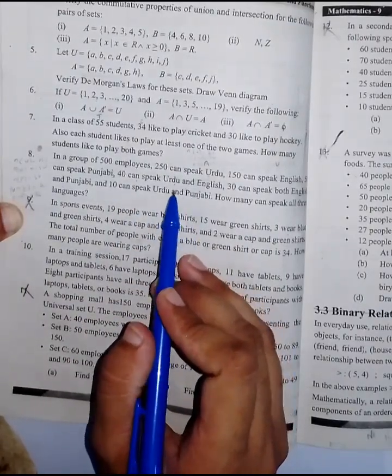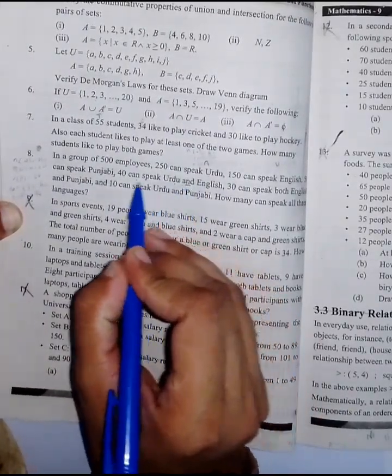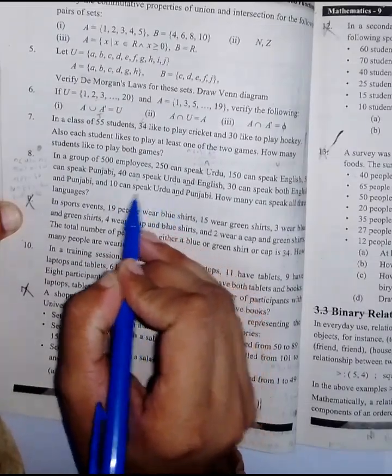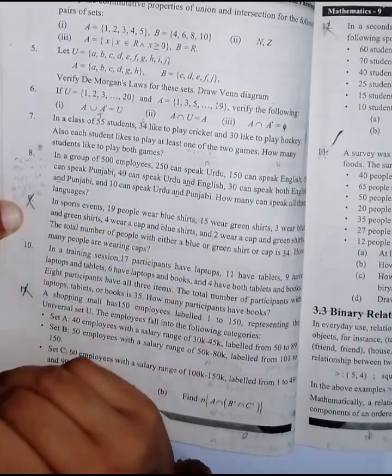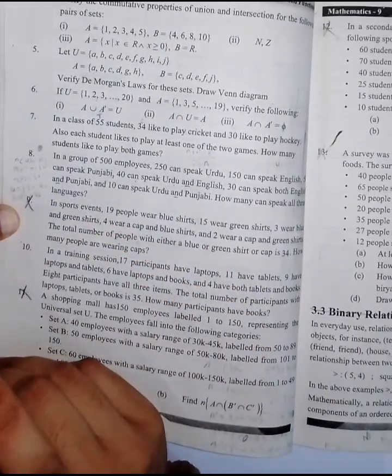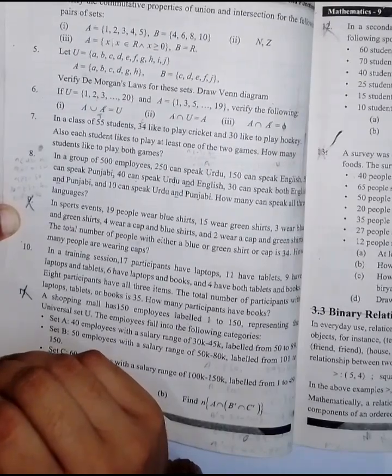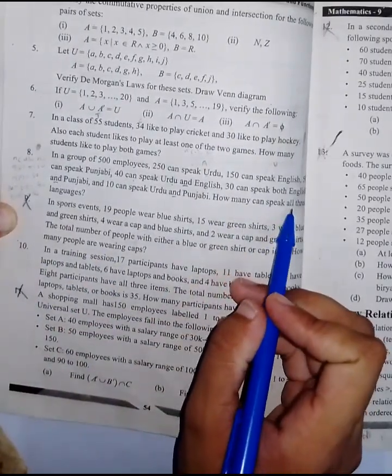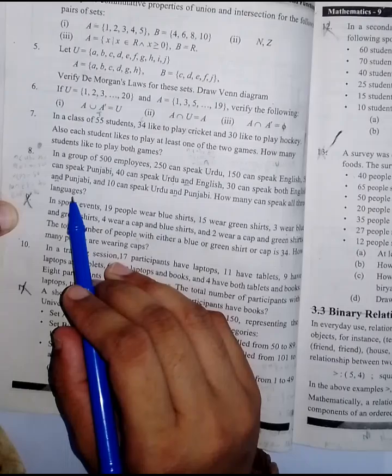Now check, wherever there is the word and, here we have to apply the operation of intersection. How many can speak all 3 languages?